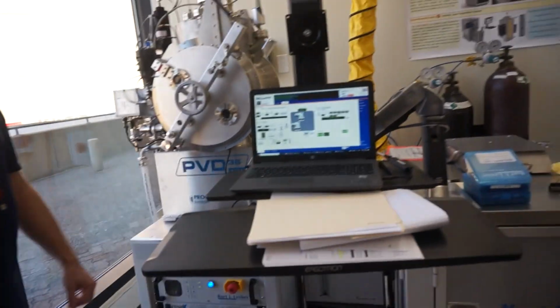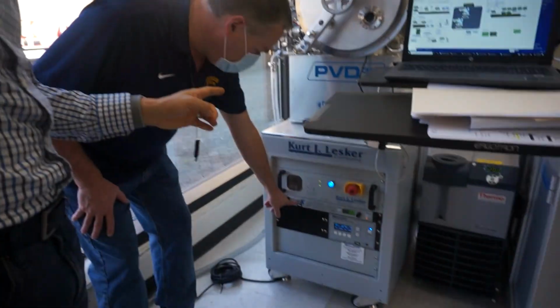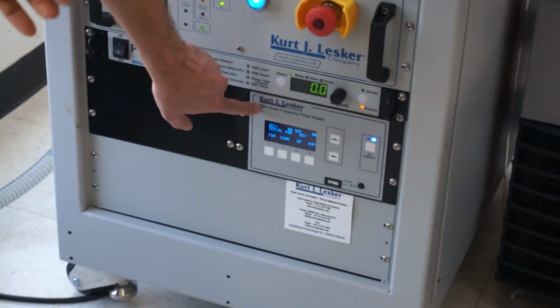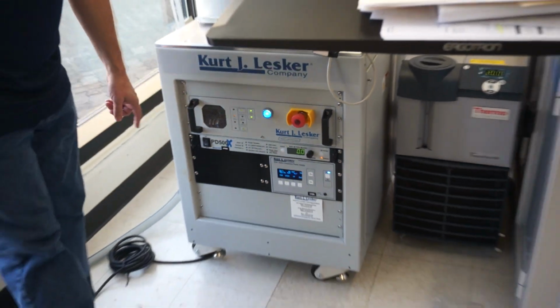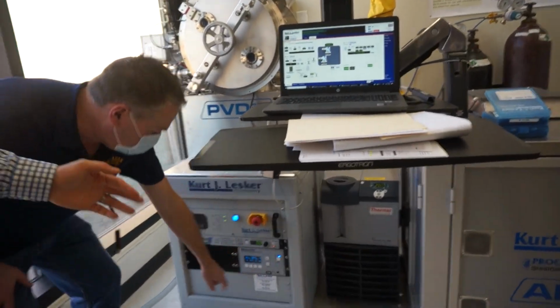I forgot. So the first one is DC, right? Yeah. So this PD500, this is a DC supply, and this is the RF supply. Yeah. And these are all private labeled, so we don't make those. But they even tell you RF right here.